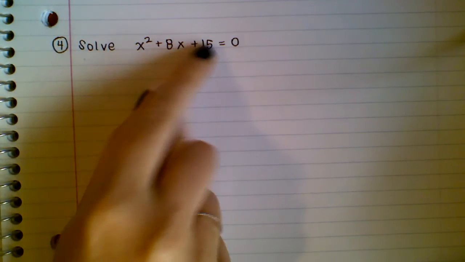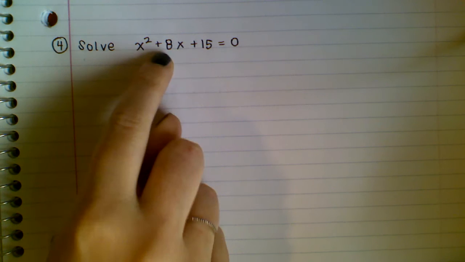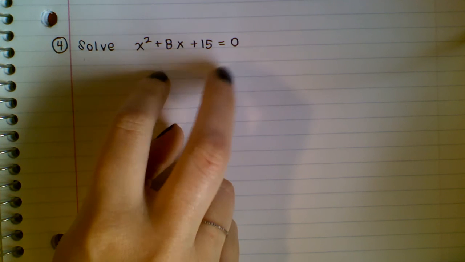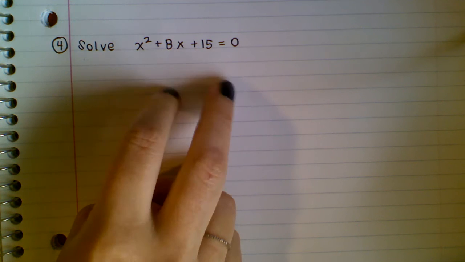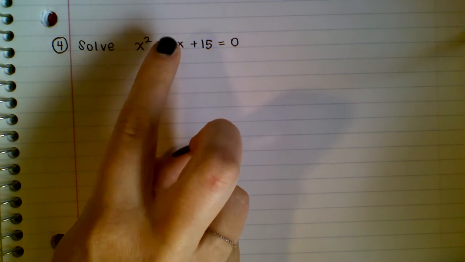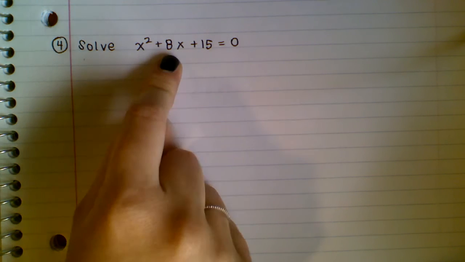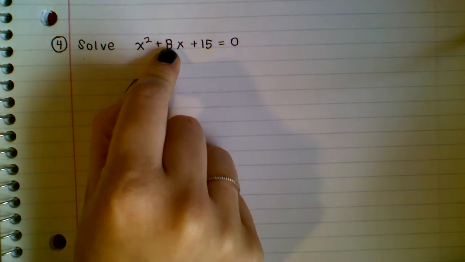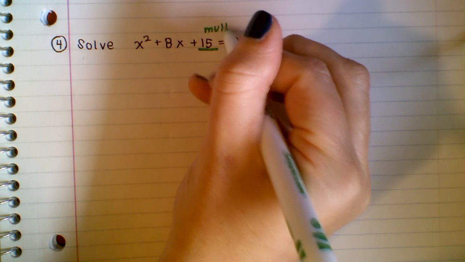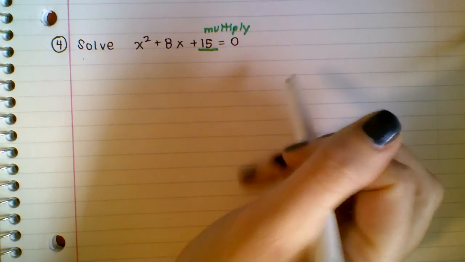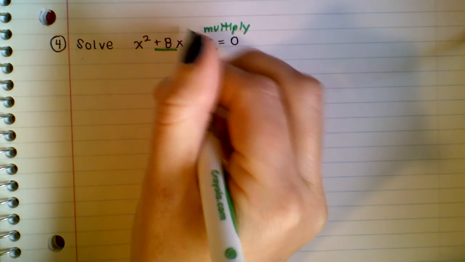I have to do one additional step in this problem that I didn't do before, because this expression is quadratic. It's not factored yet. I don't see the two sets of parentheses set equal to 0 that I can set separately equal to 0. I don't see that here. So I have to create it first. Little throwback for us. So we have x squared plus 8x plus 15 equals 0. I need two numbers that multiply to 15 and add up to 8.